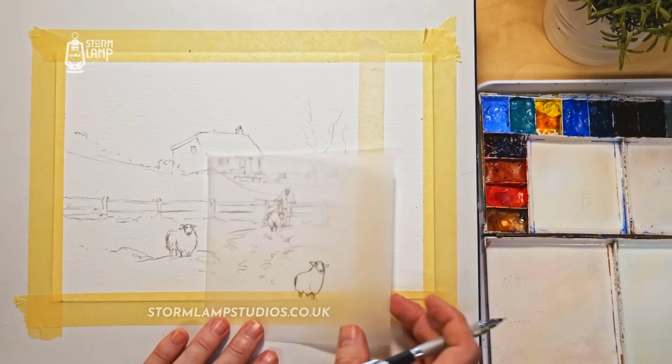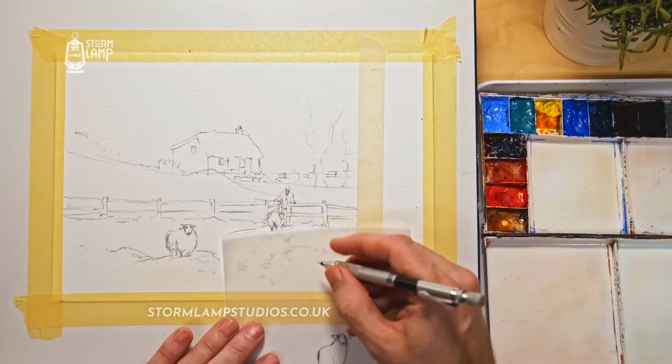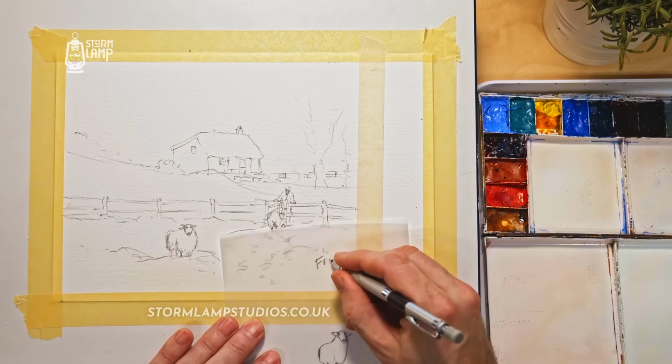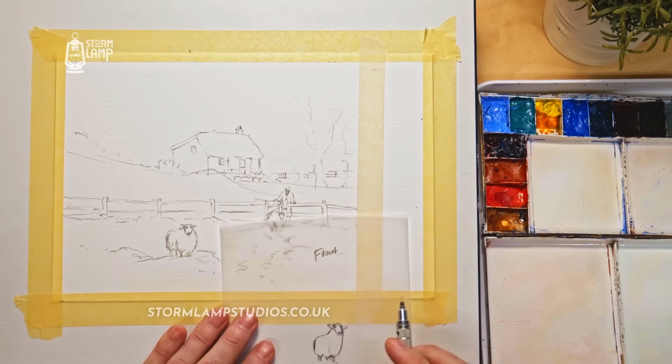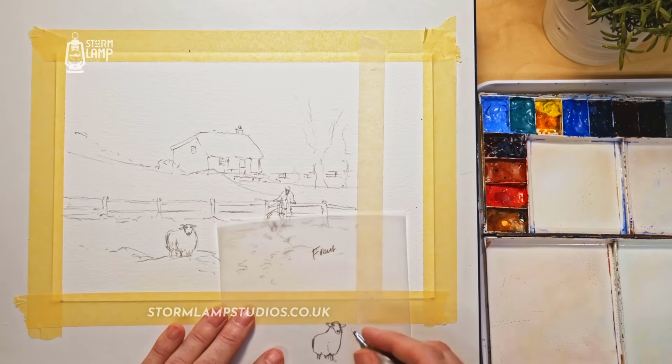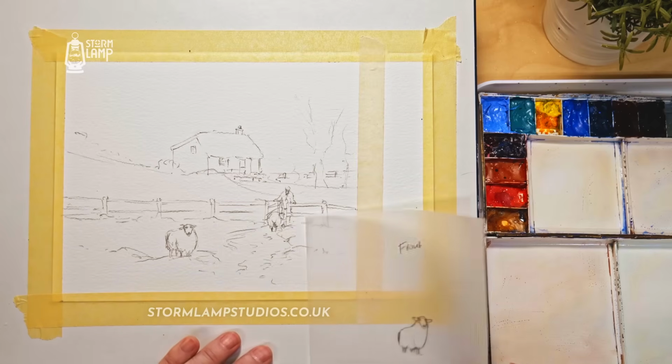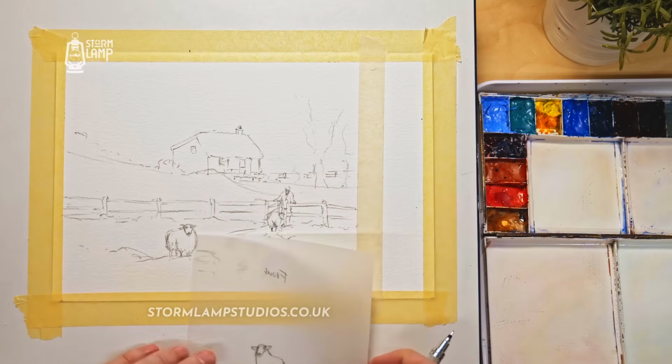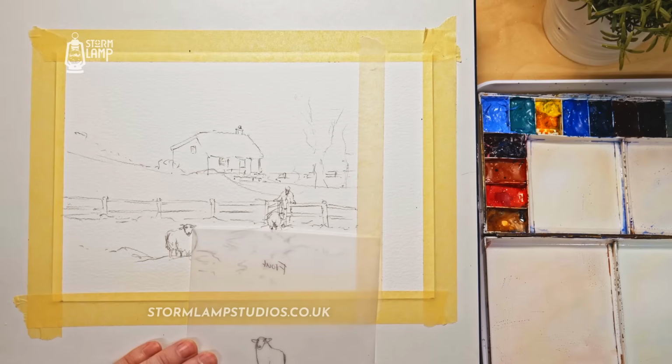So what we need to do now is you need to write on this front. If you have a pen, it is sometimes easier because you can dry the pen off and it's not going to smudge all over the place on you. So what you want to do now is get a soft leaded pencil.